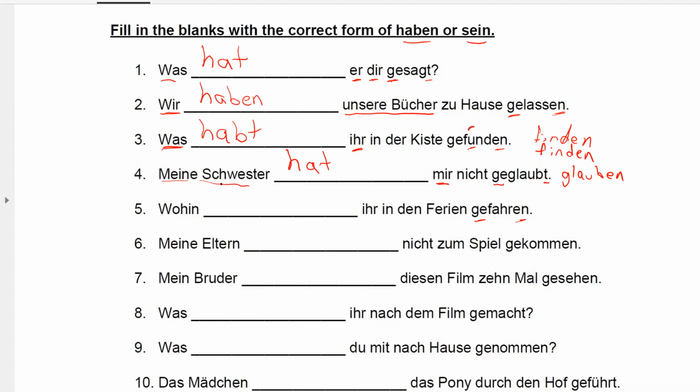So in this one, we are going to use sein. Sein, in case you've forgotten, is irregularly conjugated like in the present tense. And so when we use our helping verb here, we use the same version of that as we would in the present. So we have seid.